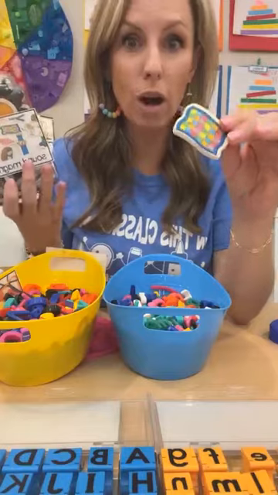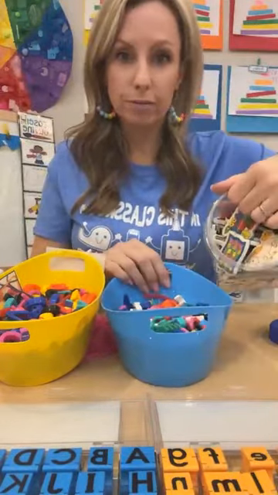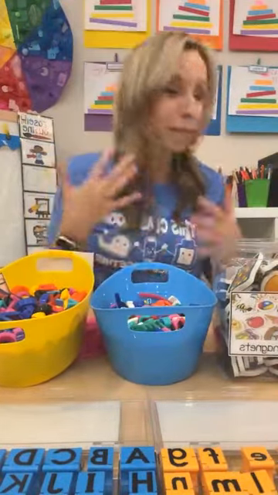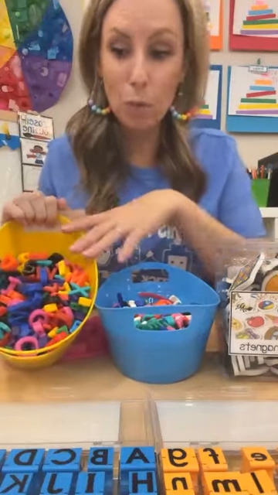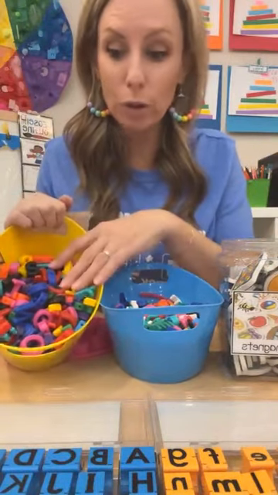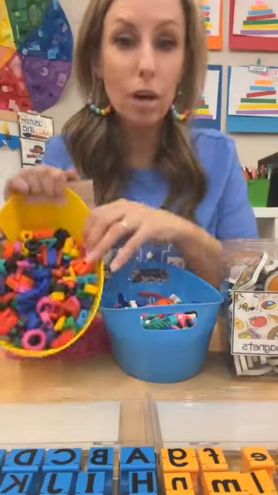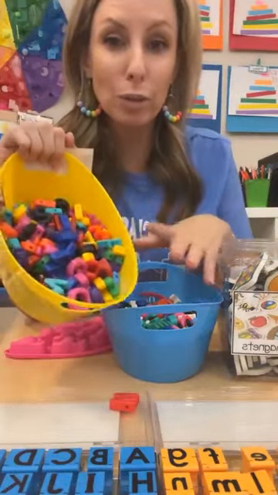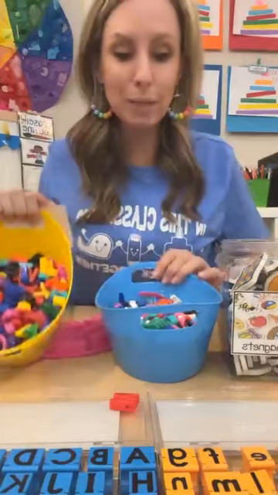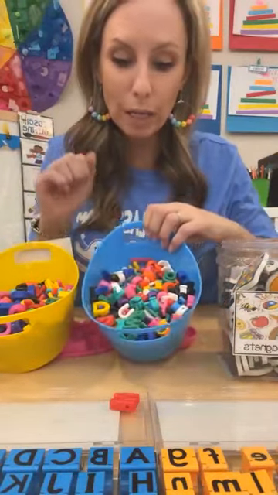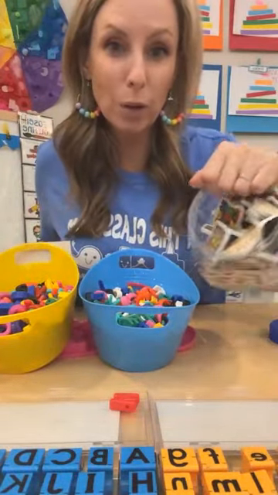So quilt, Q. So if you have an activity, like maybe you're doing a butcher paper activity for small group, one group is going to do just the uppercase beads. The next group you have is going to do the lowercase beads. And then the last group, you're going to work on beginning sounds.